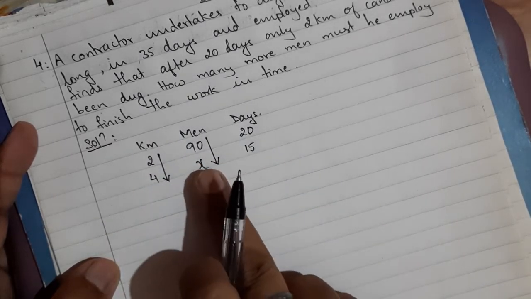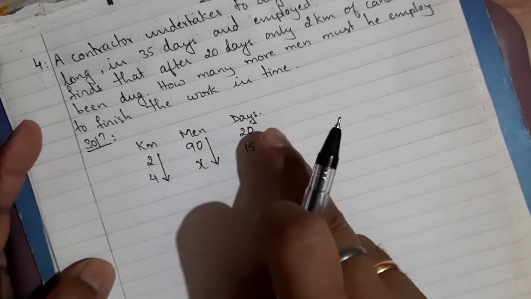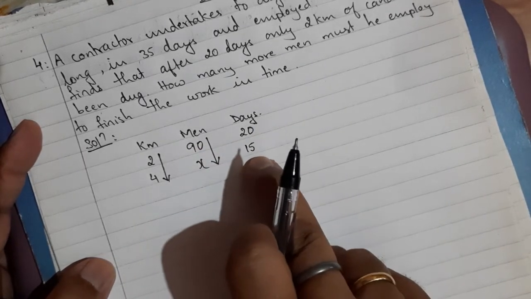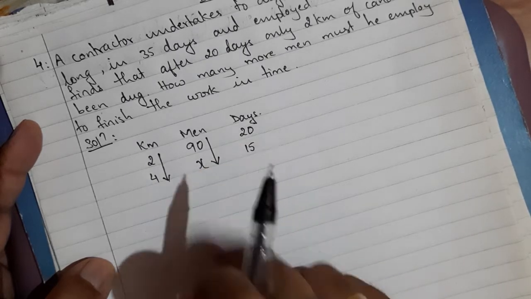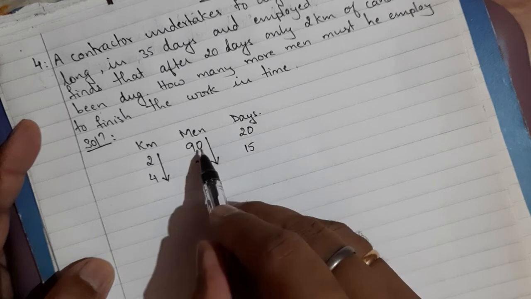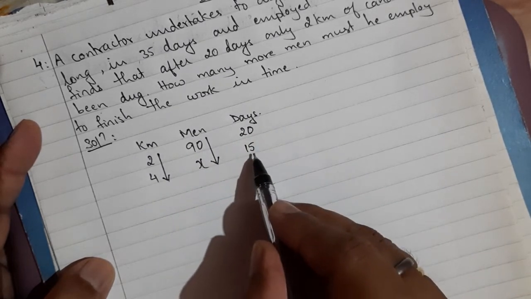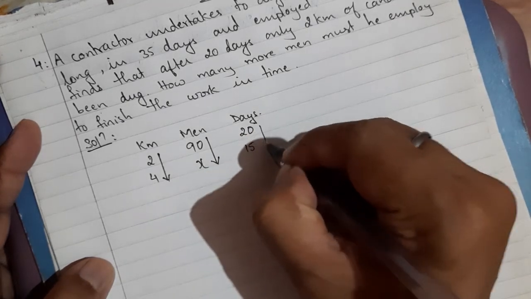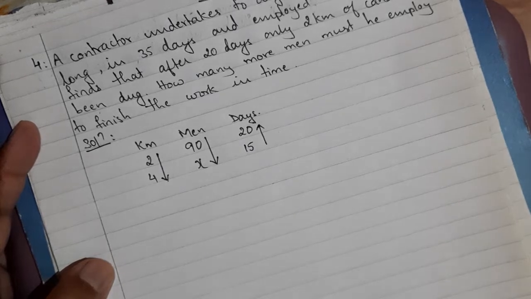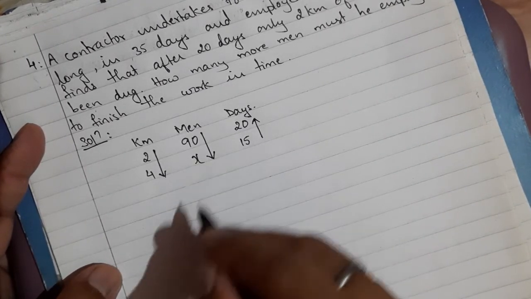Now we will find out the relation between men and days. 90 men, 20 days. Now days are less, men will be more. See, work is constant, so 90 men are taking 20 days. Now here days are less, so we require more men, more days is here, so we will put an arrow towards more. Okay, now we will start taking the values from X.